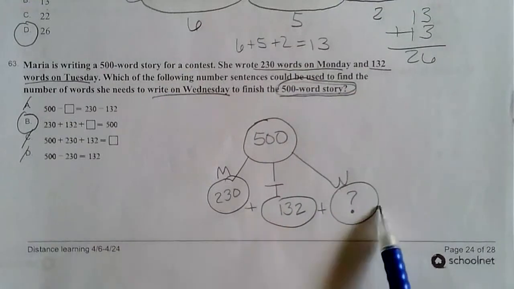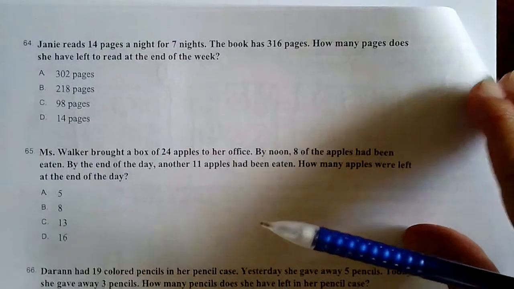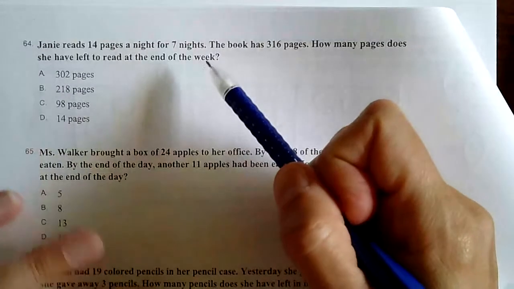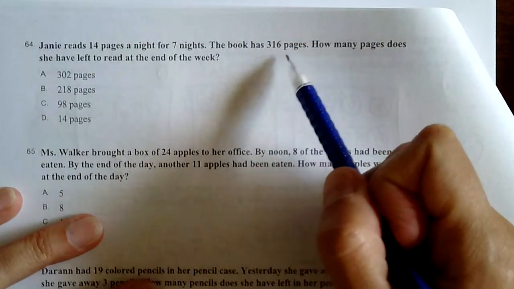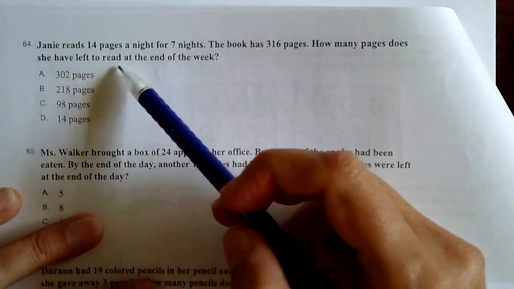Moving on to 64. Janie reads 14 pages a night for 7 nights. The book has 316 pages. How many pages does she have left to read at the end of the week?